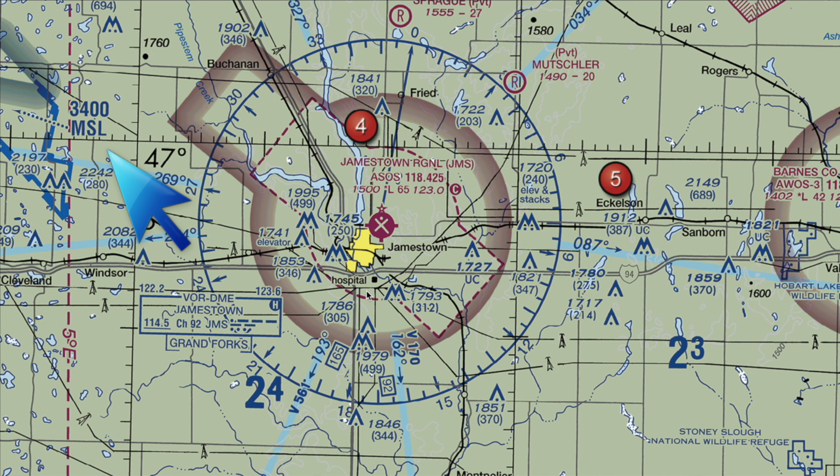Well, there's a little arrow that's pointing inside of that blue zipper symbol telling you that Class E airspace begins at 3,400 feet MSL rather than beginning at the usual either 700 feet AGL or 1,200 feet AGL. It's telling you that the normal rules for Class E airspace do not apply here. You have to go by the designated altitude, which is 3,400 feet MSL.